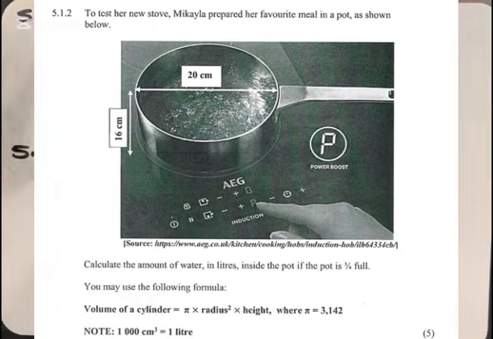5.1.2 says, to test her new stove, Michaela prepared her favorite meal in a pot as shown below. We can see that we have a diameter of 20 centimeters. The height of the pot is 16 centimeters. Calculate the amount of water in liters inside the pot if the pot is 3/4 full.